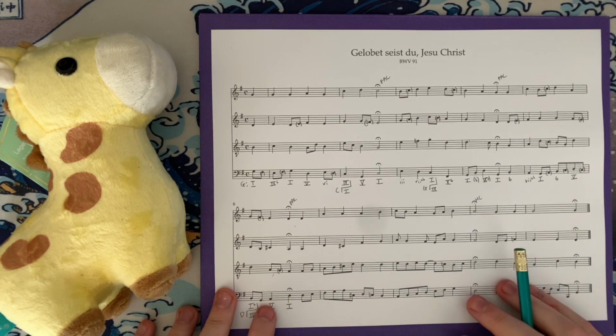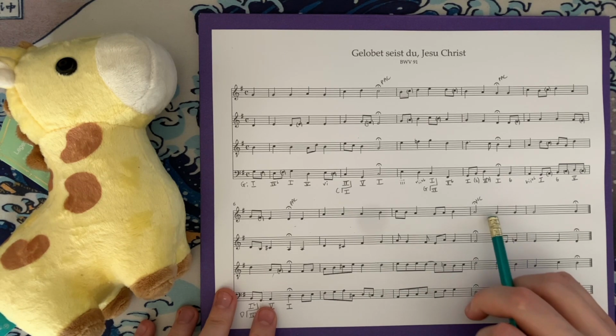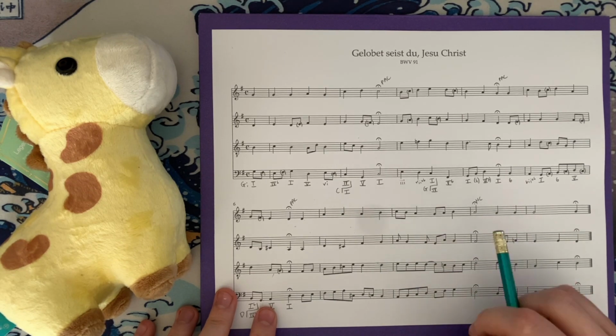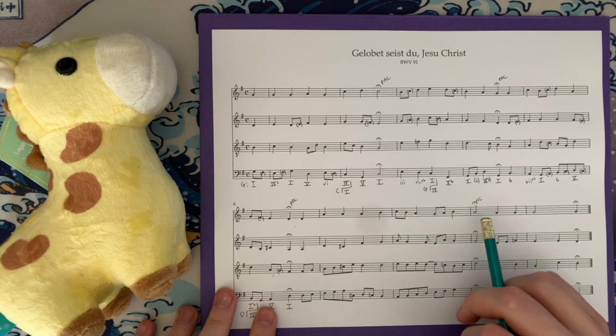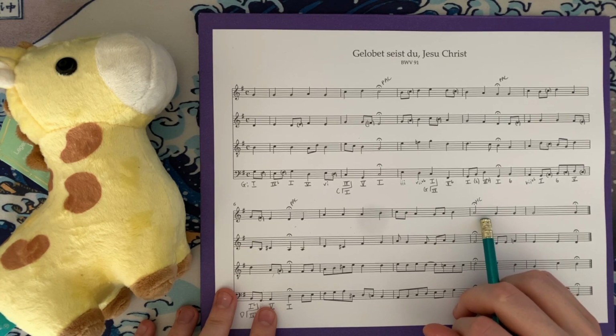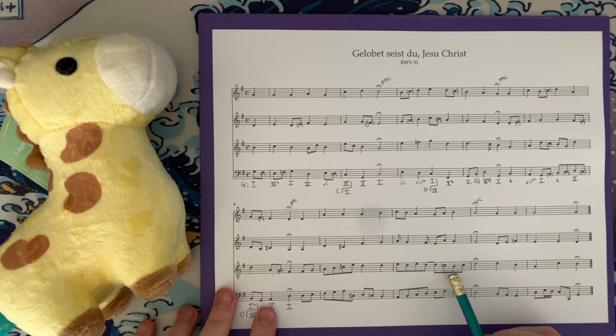The difference between these two, and the one that makes me feel like this one is a half cadence just by sight, is the fact that we are not cadencing with the tonic in the soprano right here. Also, C's become natural here.